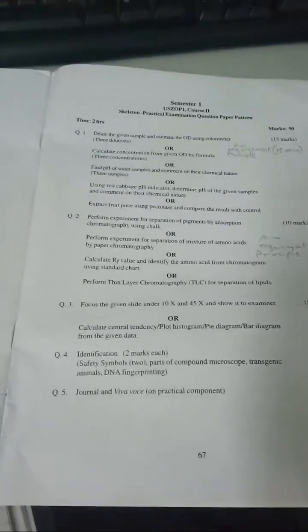Is that clear? Yes. Then your neat, clean, properly certified journal carries 5 marks, and it should be covered also, with a black cover as suggested. And after that there will be a viva voce, but point to be remembered, the viva voce will be based on the practical component, not the theory. So this is all about your paper 2. If anyone has any doubt, ask me.